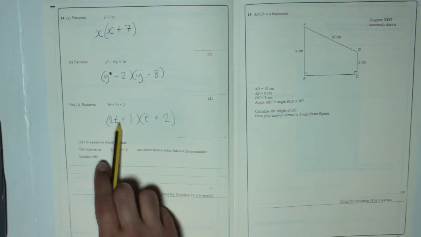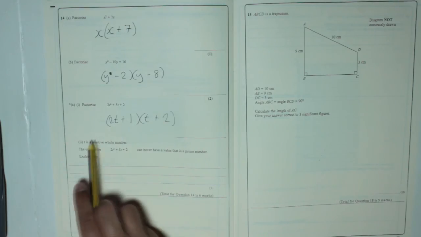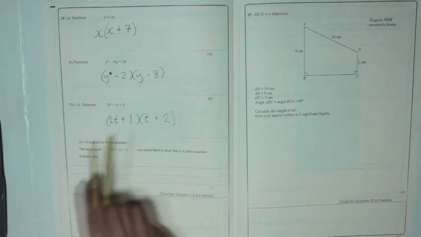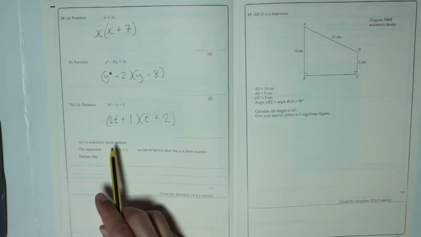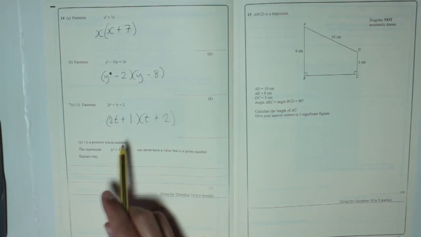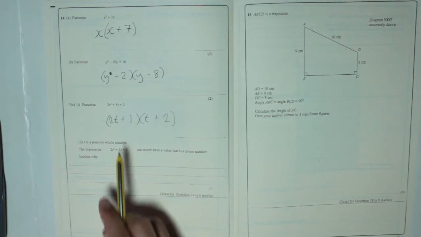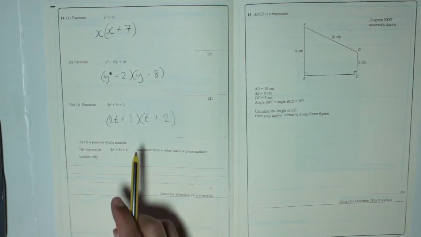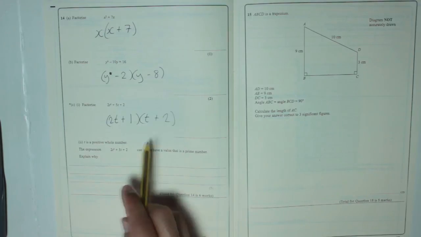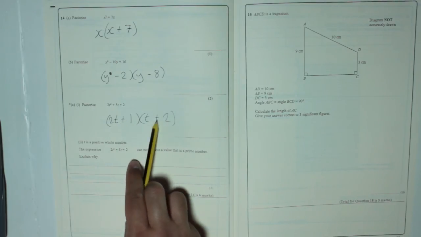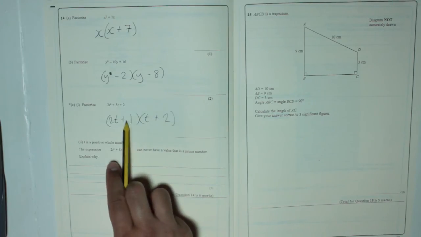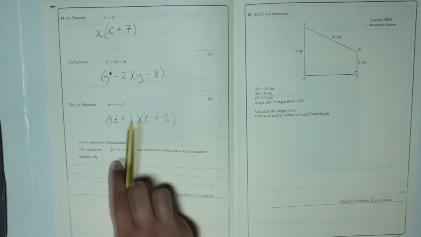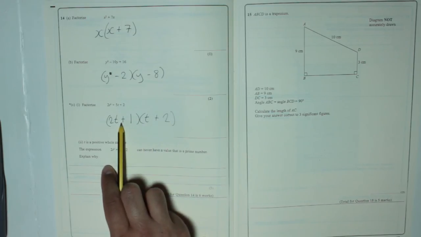So no matter what t is, as long as t is a positive whole number, it can never equal a prime number. Explain why. Now remember what prime numbers are. Prime numbers are numbers that can only be divided by itself and 1. And it's got to be itself and 1. That's the rule for prime numbers. So the only way that this can give a prime number when multiplied is if at least one of these is equal to 1.